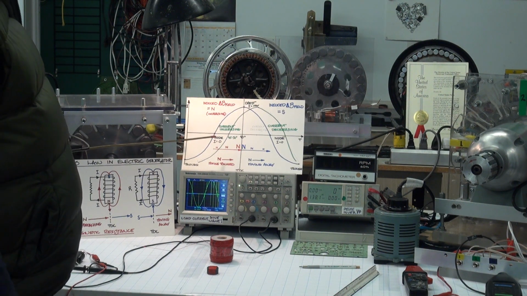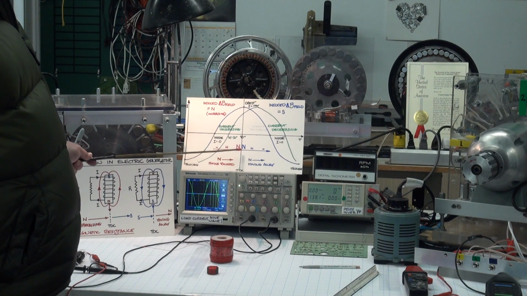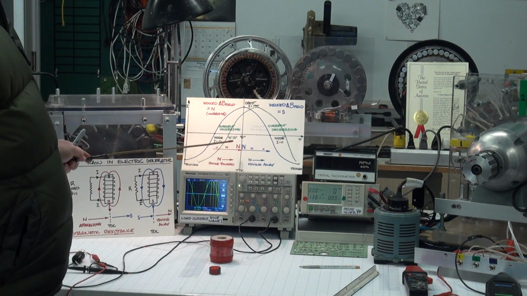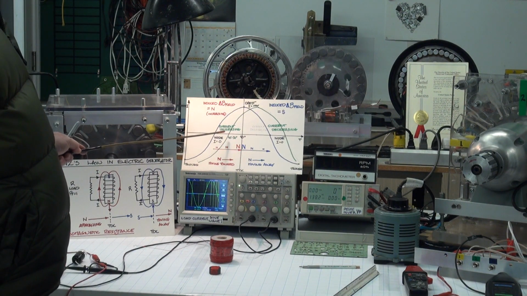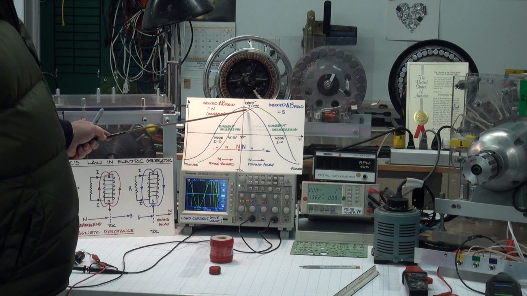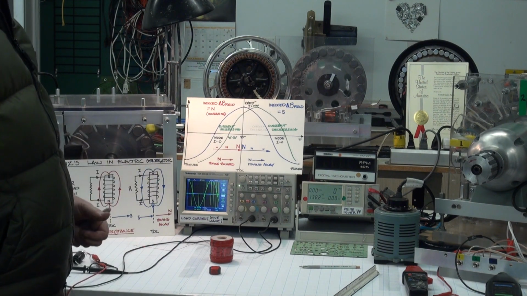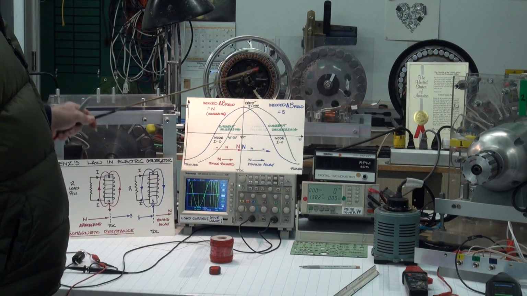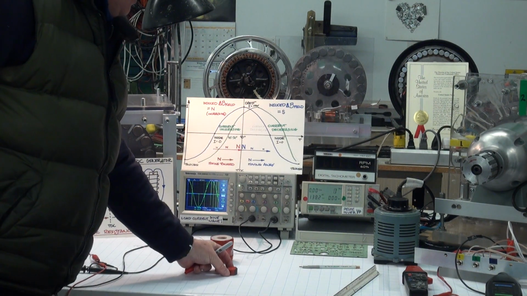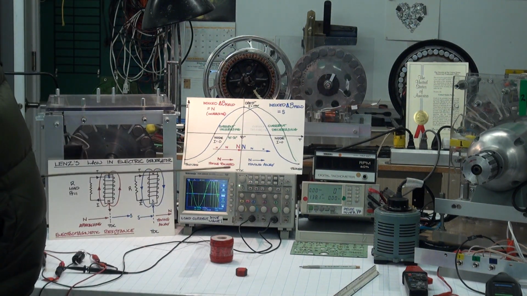So we have a rotor magnet that is approaching the coil's core at top dead center, and the load current sine wave for the regenerative coil doesn't peak, it doesn't max out or crest until the rotor magnet has already moved away.